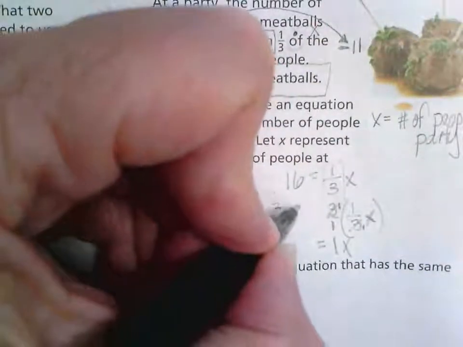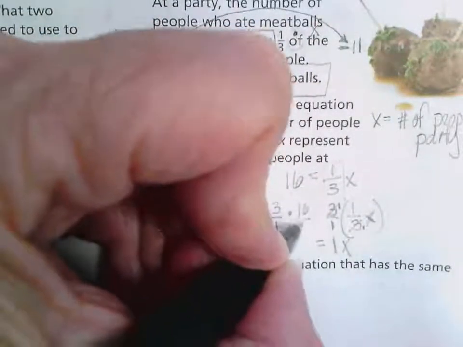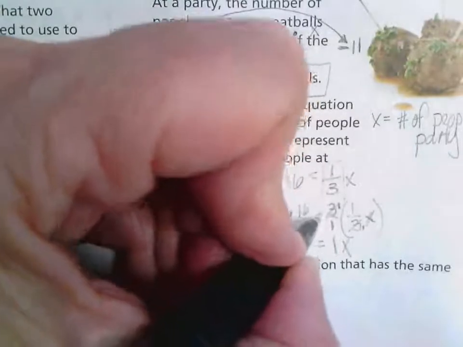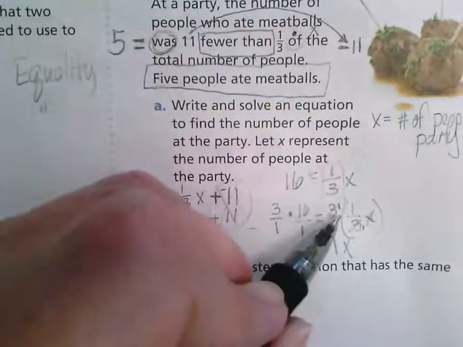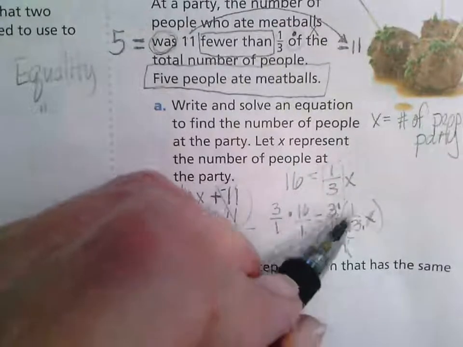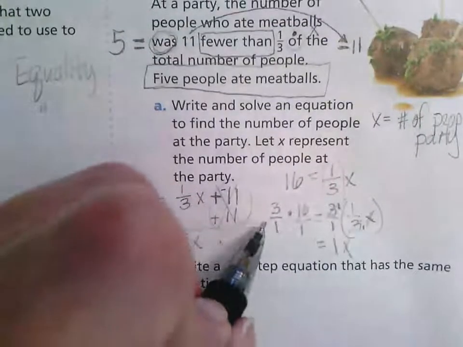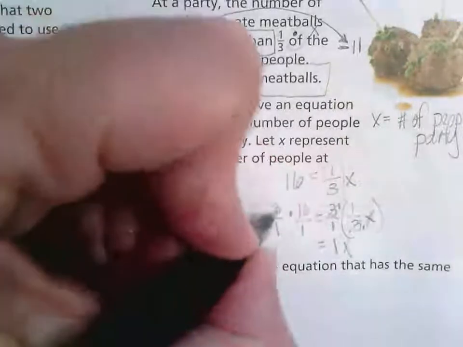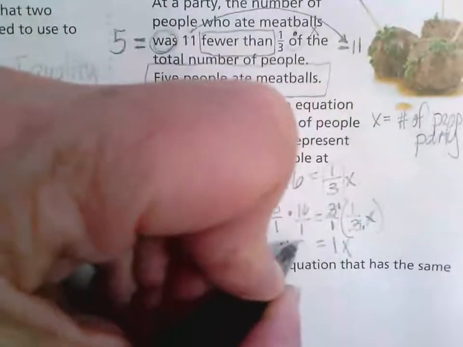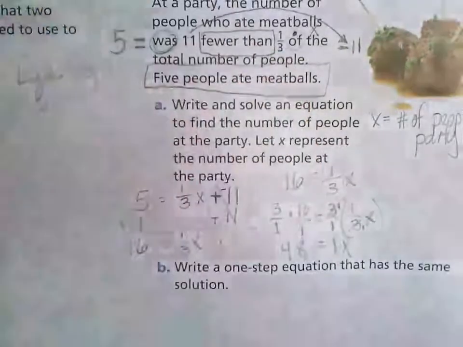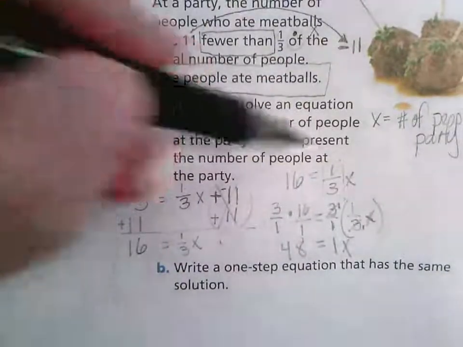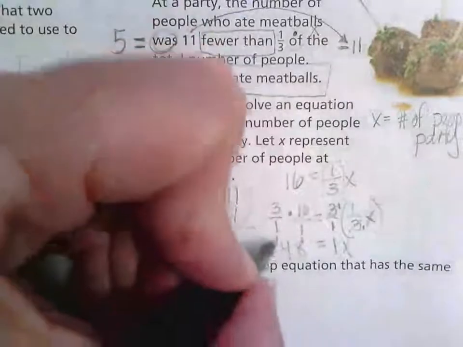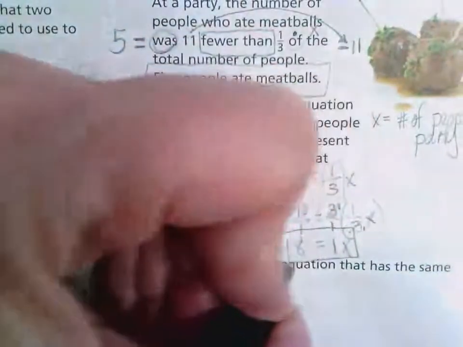And right here, I can take 16/1, bring my 16 down and multiply it by the reciprocal. Because if I multiply by the reciprocal here, I have to do it over here. So this is going to give me 48. So my answer is X represents the number of people at the party. So at the party, there were 48 people.